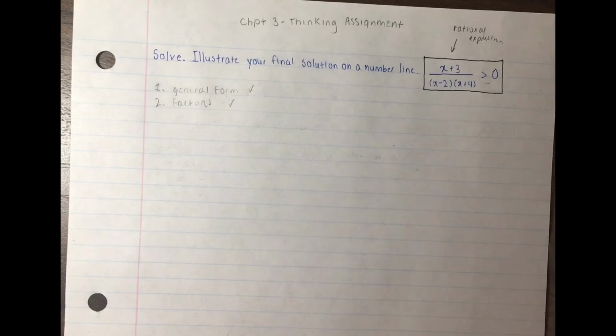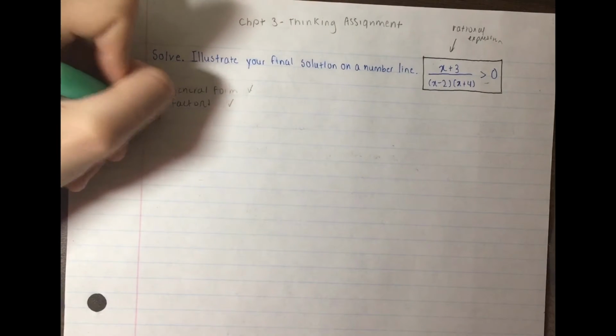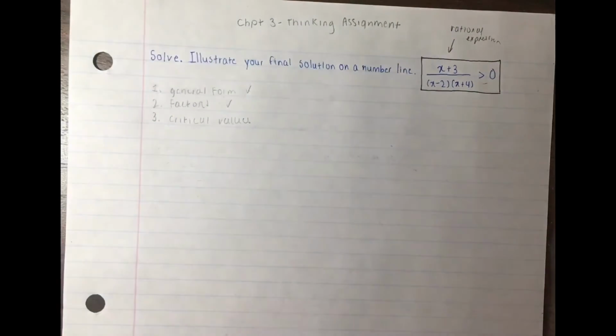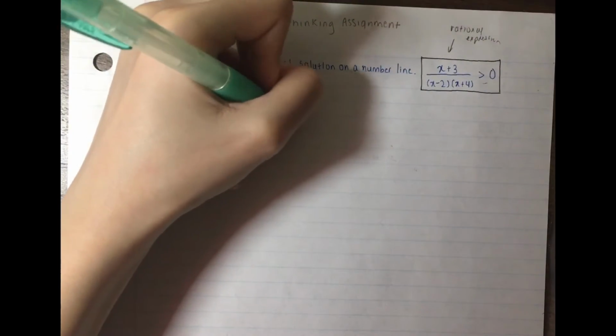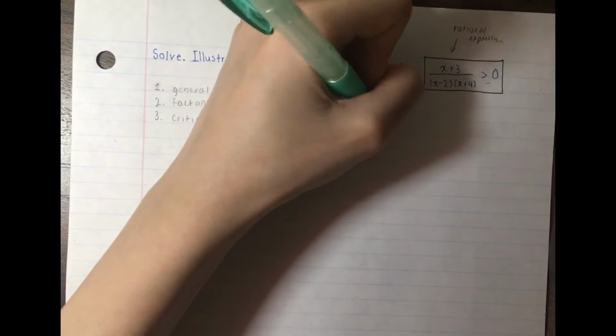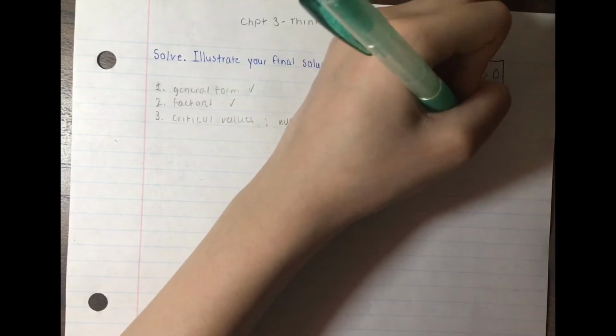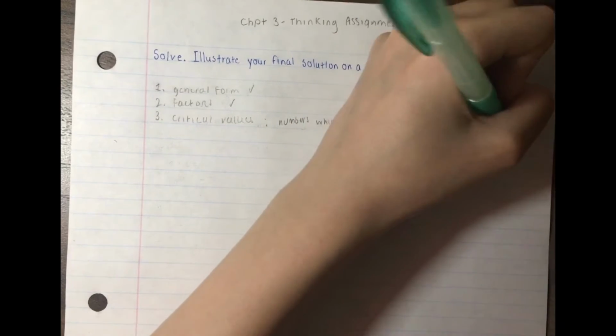And now I want to say that solving rational inequalities is similar to solving polynomial inequalities. However, there's one key element in doing them, and that is finding the critical values. And what the critical values are, which I'm going to write down, is the values you put in as x which make the rational expression 0 or undefined.